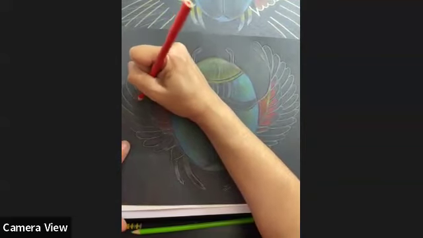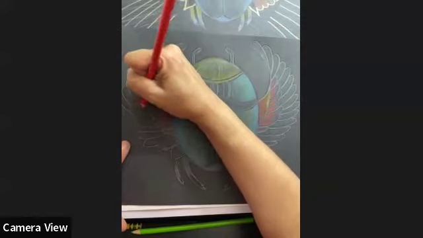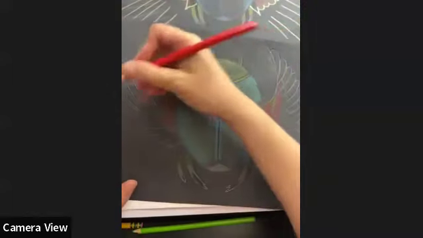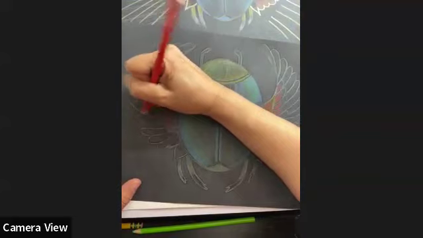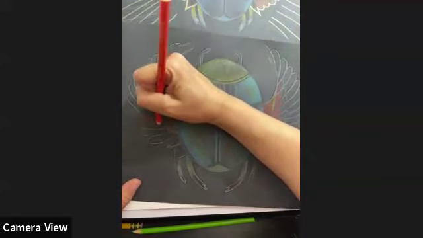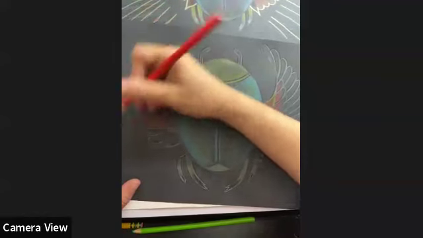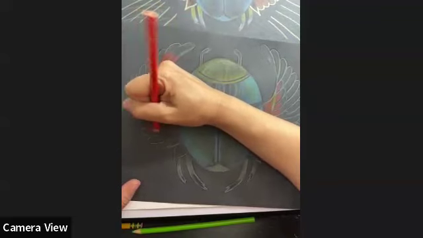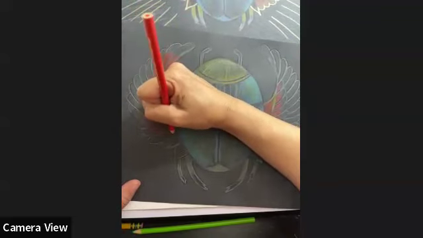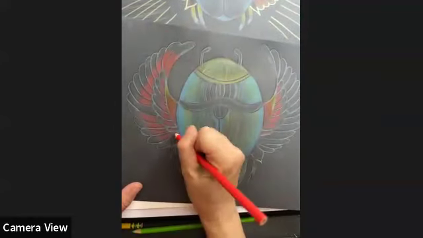And then it becomes like a gradient for each feather. This one, I decided to use my red orange. I feel like it's popping much better than the red I did on the original. So I think I'm going to stick with this one. And then add orange and yellow.